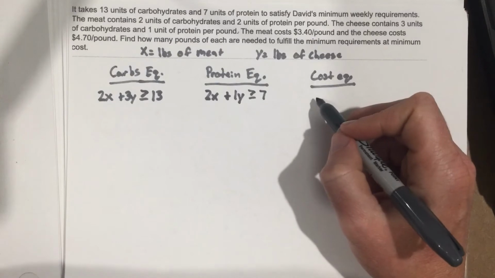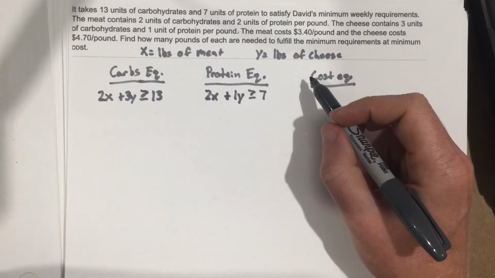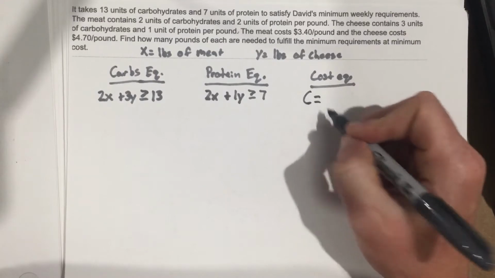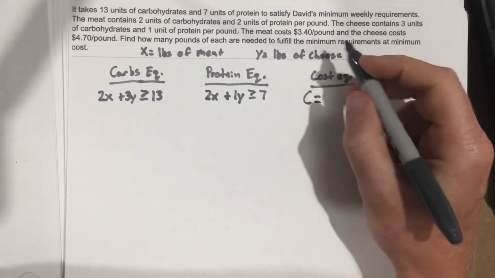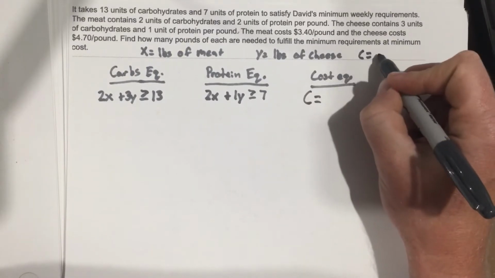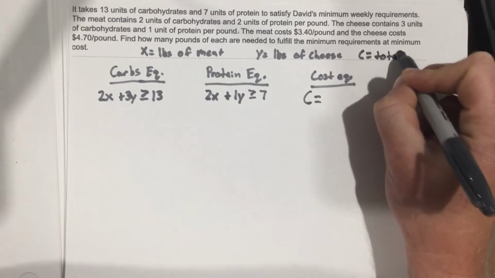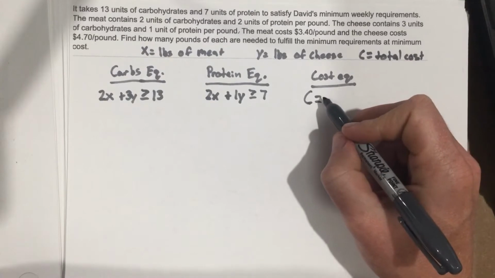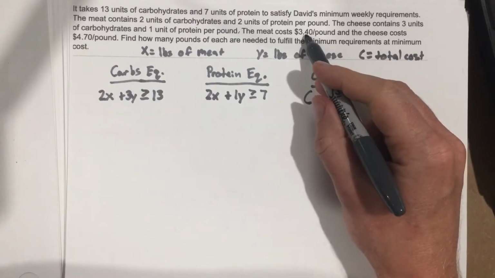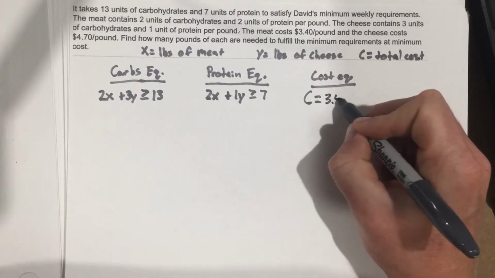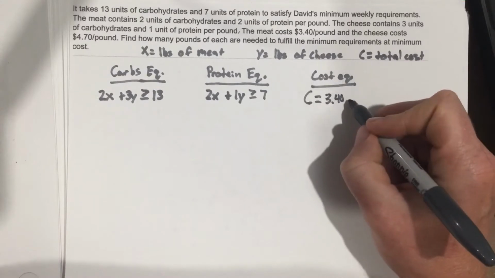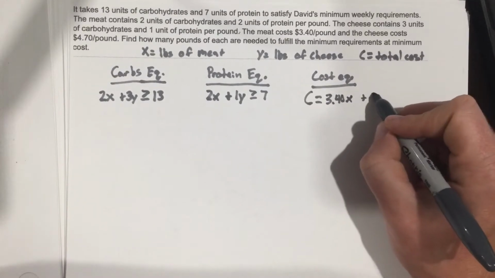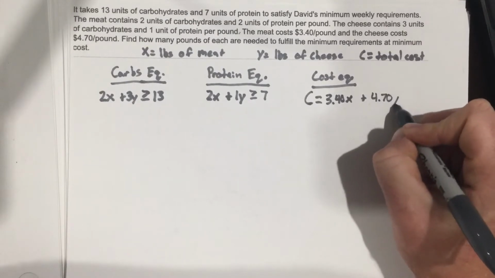The cost equation, well, you know that the total cost, we'll call it C, so C equals total cost. C is going to equal the price for the meat, so that's $3.40 per pound times X, plus $4.70 per pound times Y.